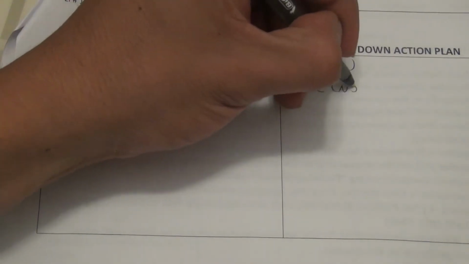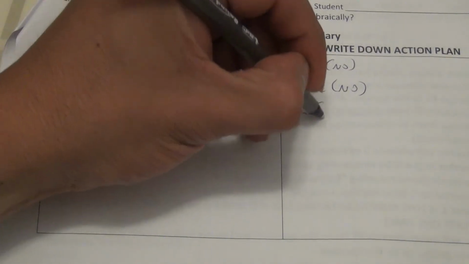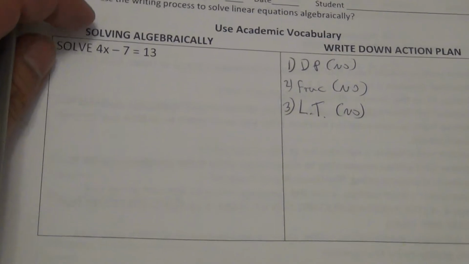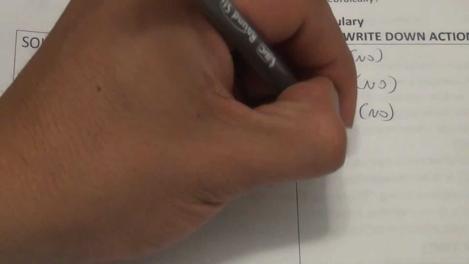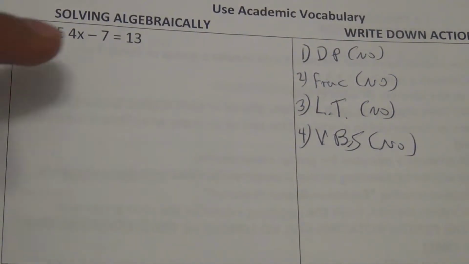Number 2, do we have fractions? And you say, no. Number 3, do we have like terms? And you go like, no. Number 4, do we have variables on both sides? No. So it all comes down to 2 operations.